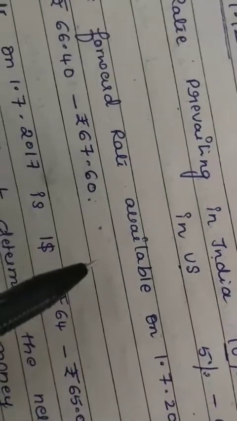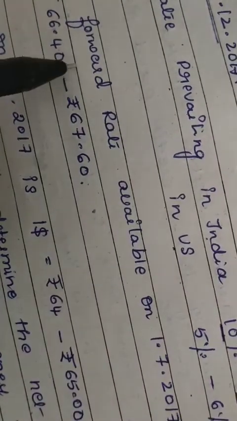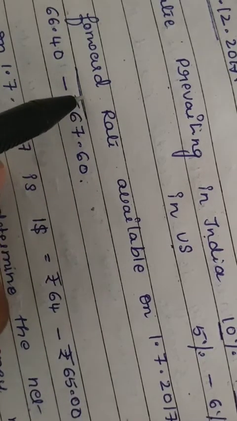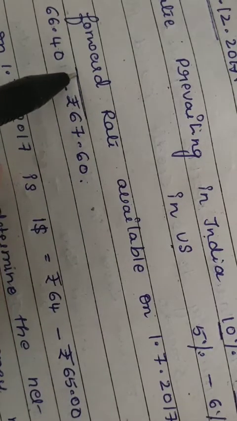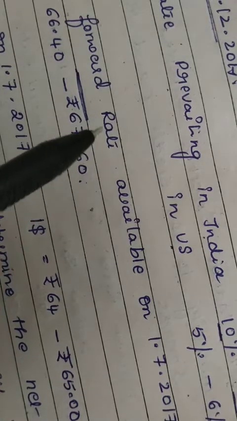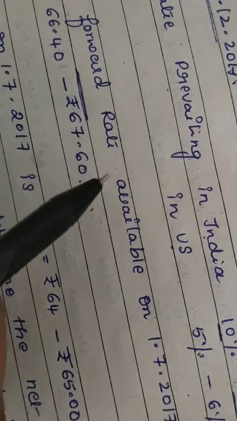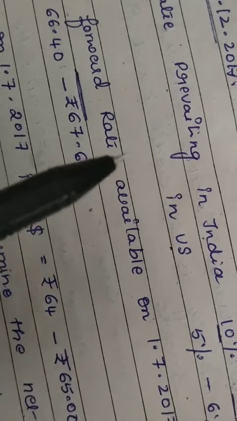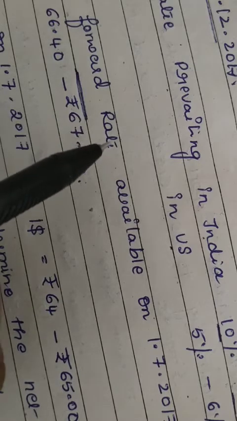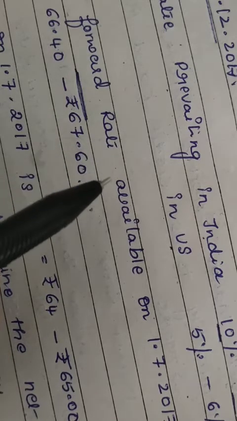So in addition to that, we have given the 6 months forward rate. Forward rate is a rate which is available for buying and selling the foreign currency in the future.